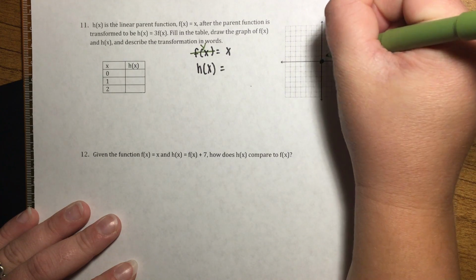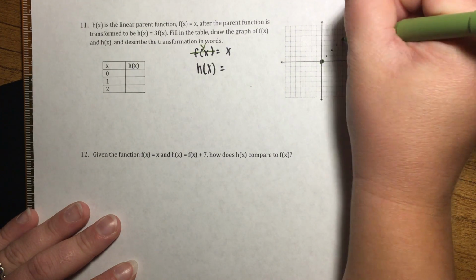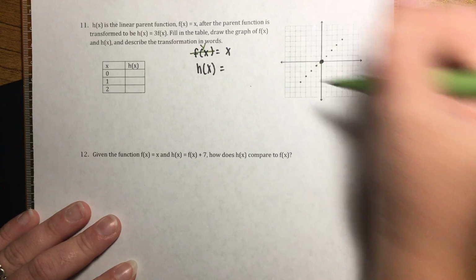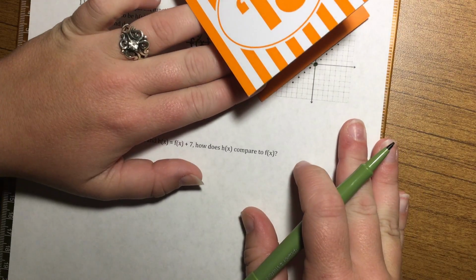I know I start at 0, 0. I go up 1, over 1, up 1, over 1, up 1, over 1, up 1, over 1. So I go down 1, left 1, down 1, left 1, down 1, left 1, down 1, left 1. Okay, so that is my original function there.